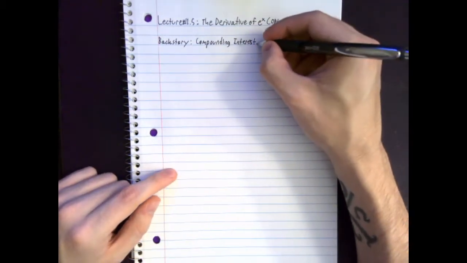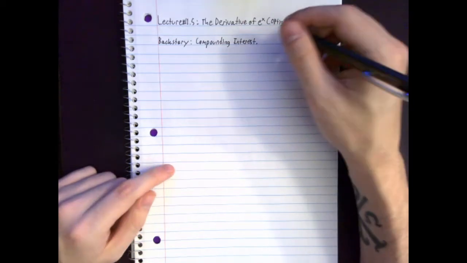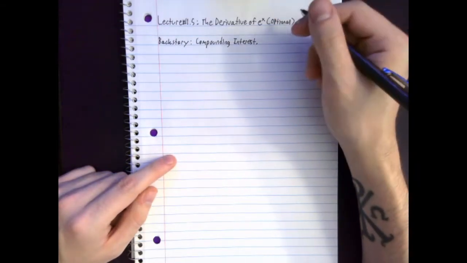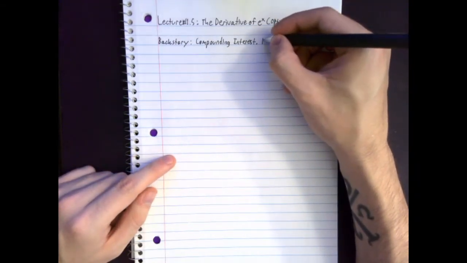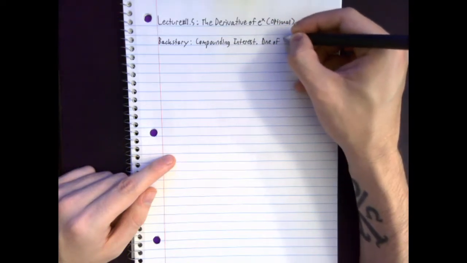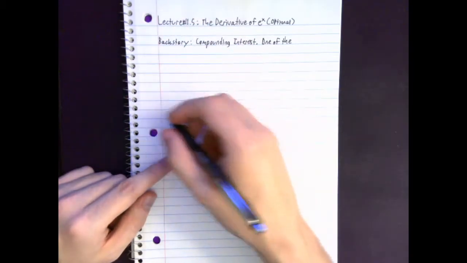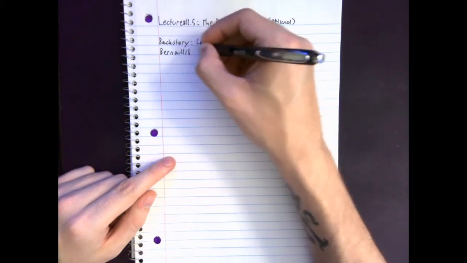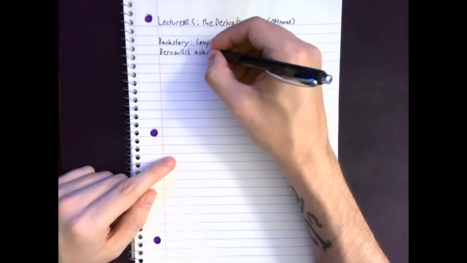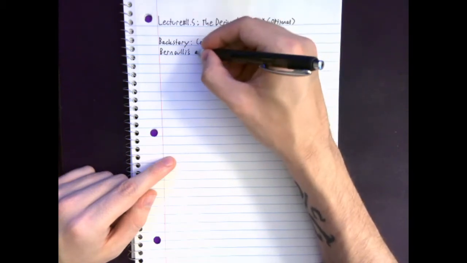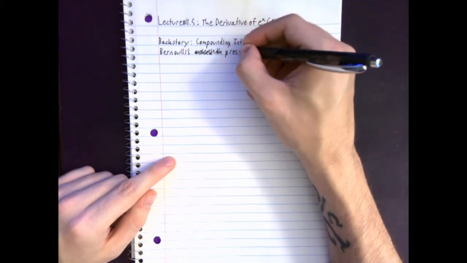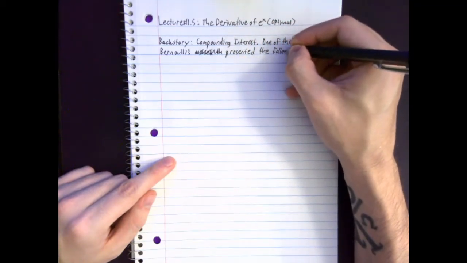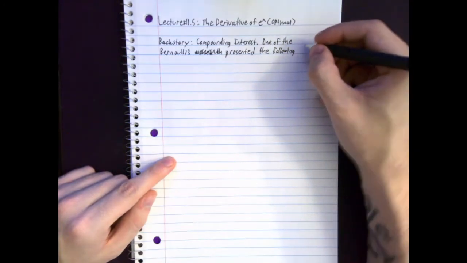So this was a question asked by one of the Bernoullis. There were like four of them that were mathematicians. They were all brothers, and one of them was a father. I forget how the family tree goes, but all of them somehow made important contributions to mathematics. One of them presented the following scenario.